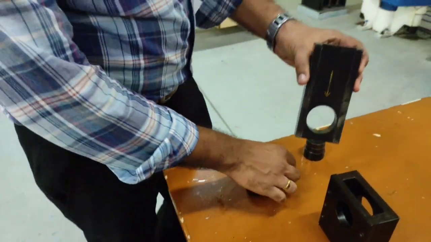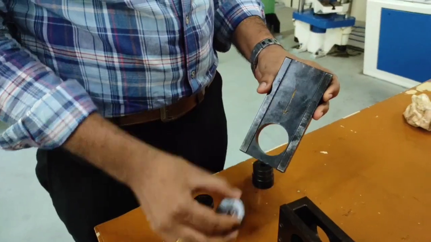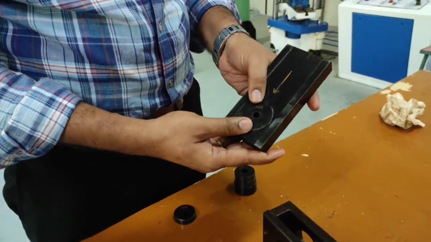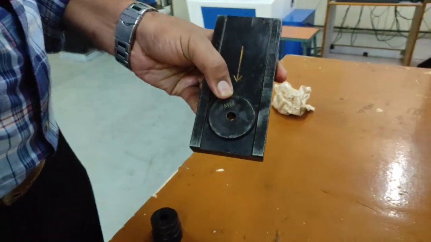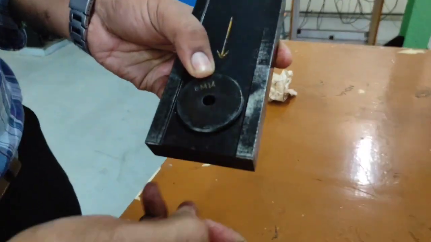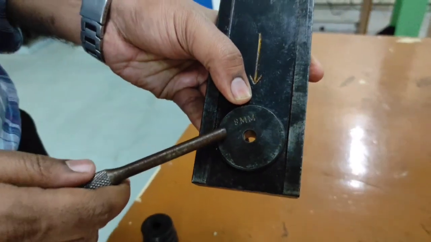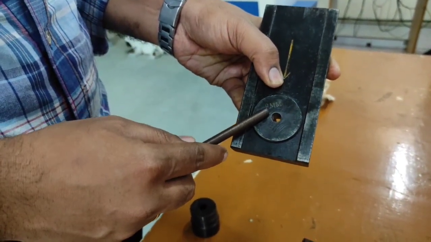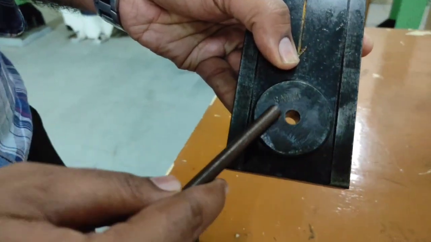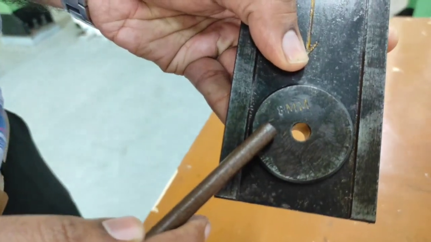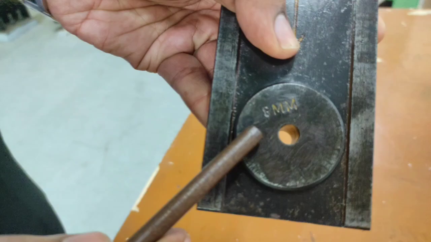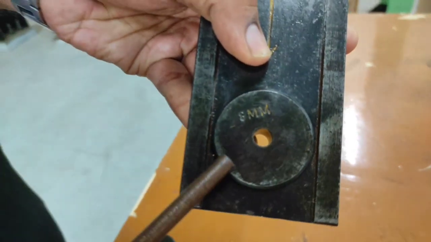We are supposed to hold the center bush first of all. Say for example I have taken an 8 mm diameter rod, and the corresponding specimen size is 8 mm. If you have any confusion about the respective bush, it is imprinted on the bush as 8 mm and 12 mm, so that way you can ensure what type of cross section you are looking at.